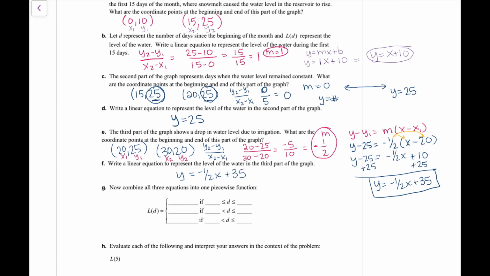Now I want to write my 3 equations on these lines. My first equation was y equals x plus 10. This L of D is representing the y. So it's just a fancy way of saying y. In my first equation, I'm going to write x plus 10. My second equation was y equals 25. We've already got the y here, so we're just going to write 25 in the second line. And the third line is negative 1/2 x plus 35.